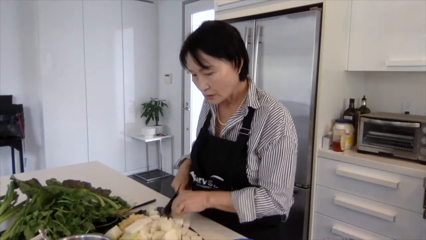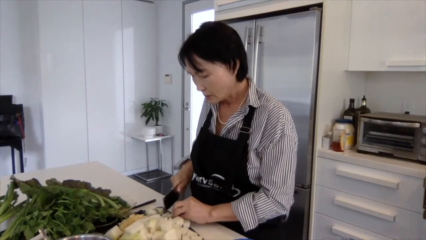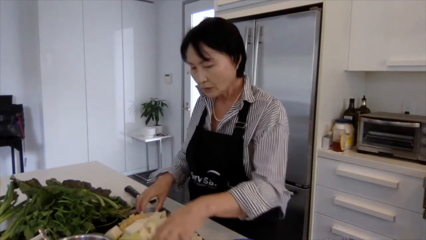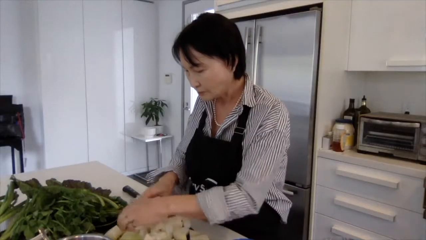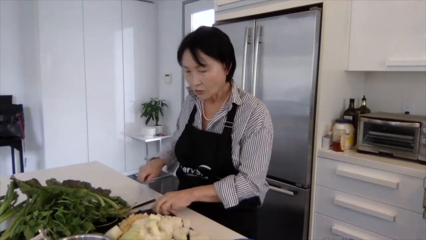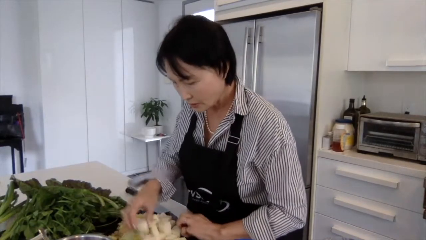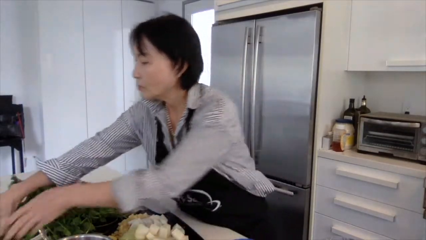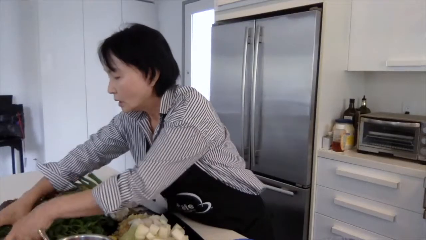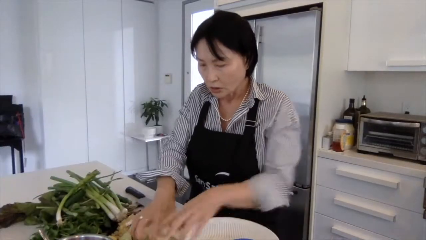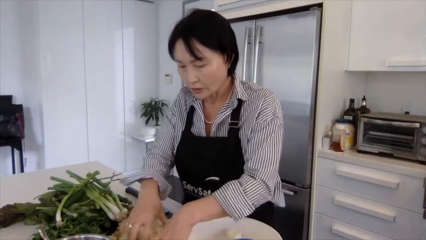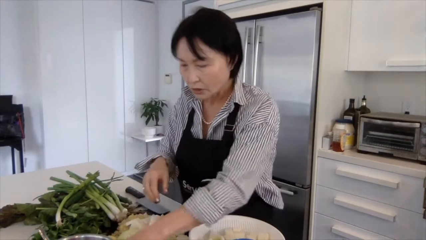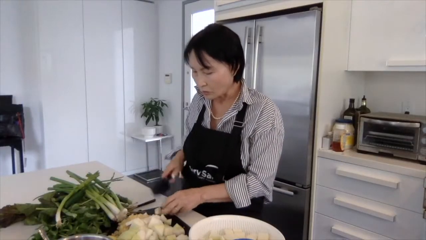Okay, so this is ready, right? This is ready. And then what I'm gonna do is I'm gonna put the bowl in here. And then you know what, this little bit of apple, I'll put it in here too.